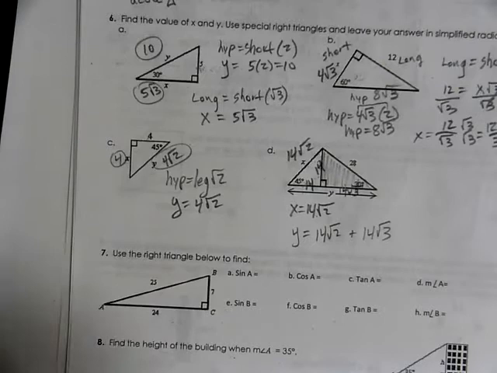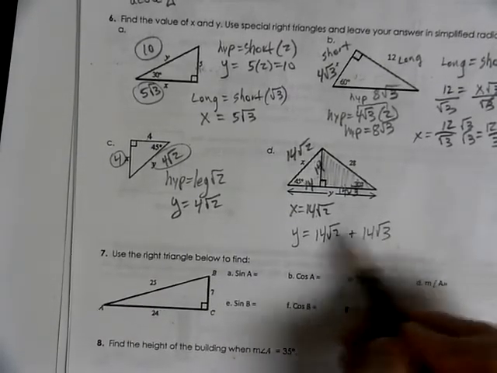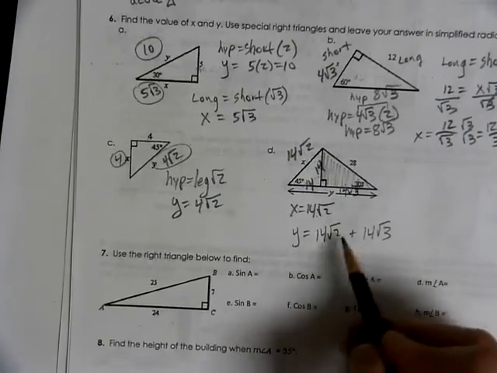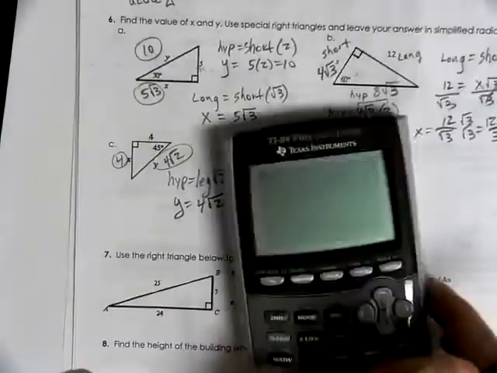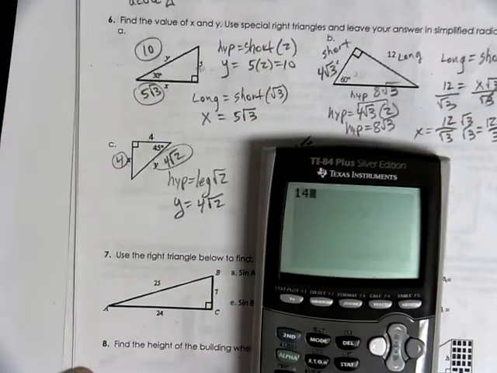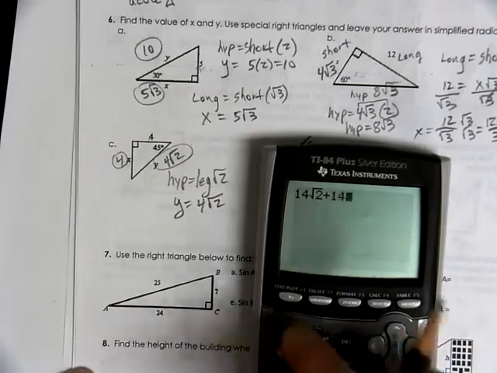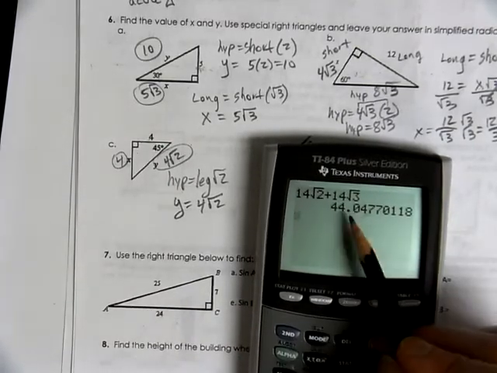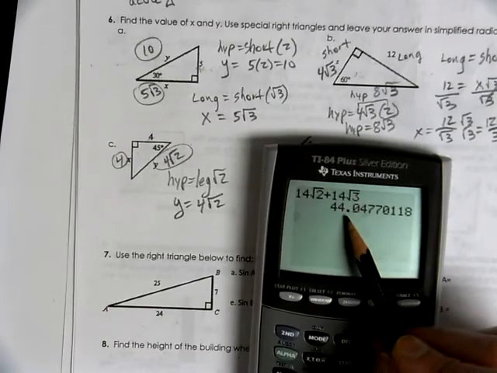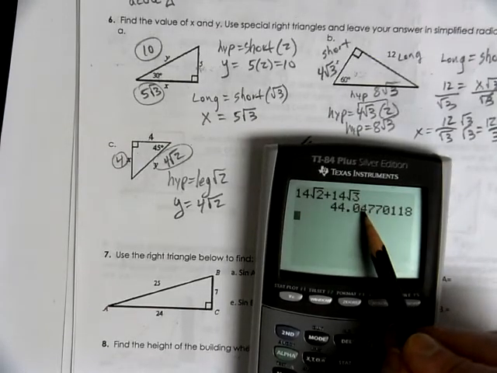Unfortunately, we cannot add those two numbers together. We could only add them if the radicals were the same. Then it would be like 28 root 2. But they're different, so it's unlike terms. So the only way we can get a total is if we go to our calculator, 44.05.